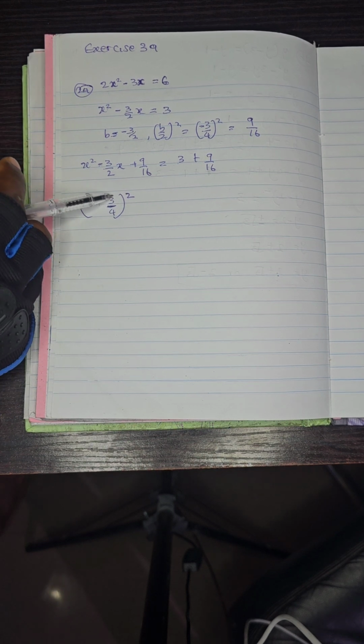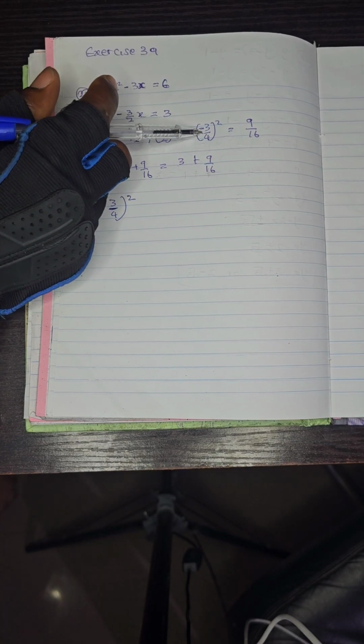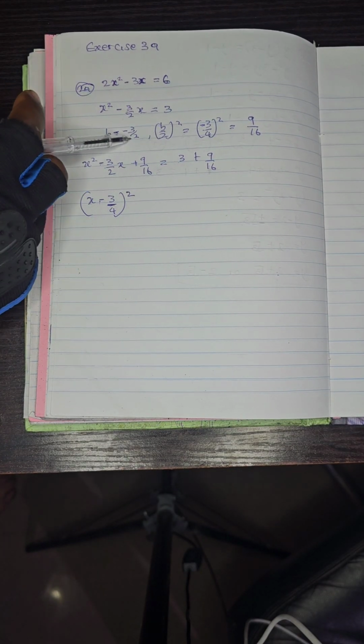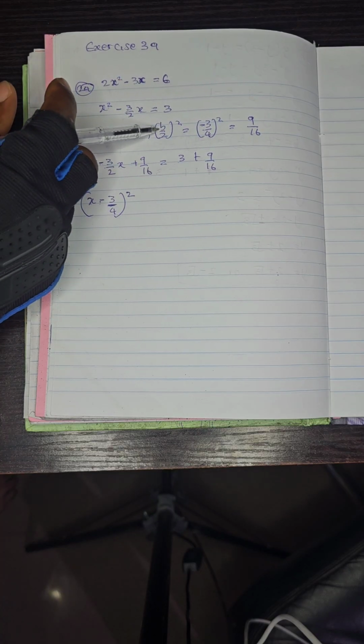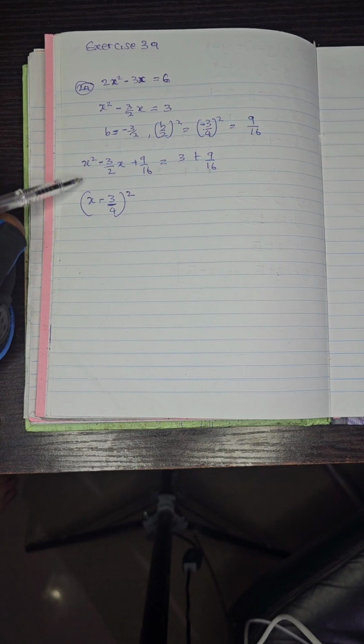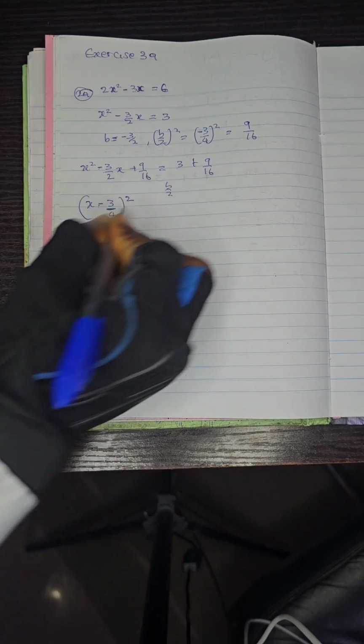Then the second part is what you have inside here. It is b over 2.